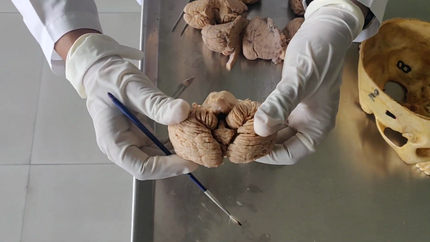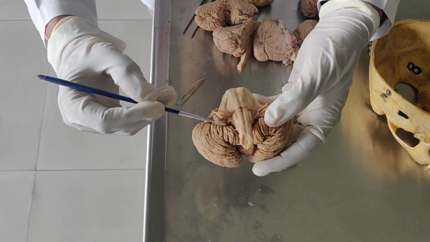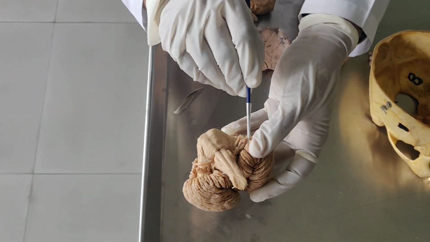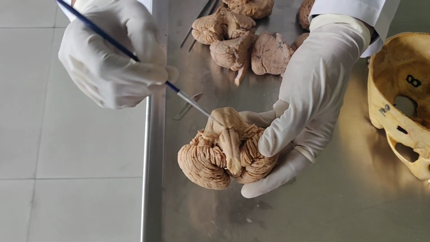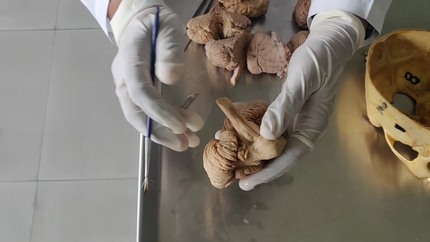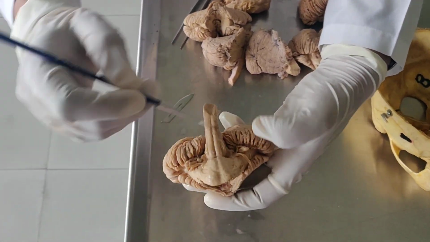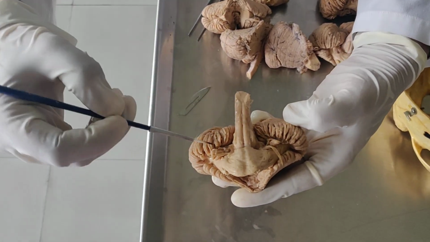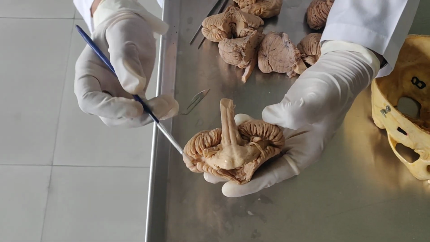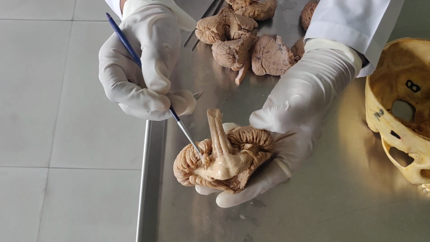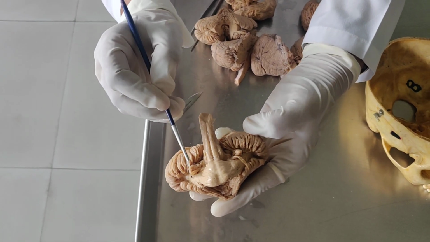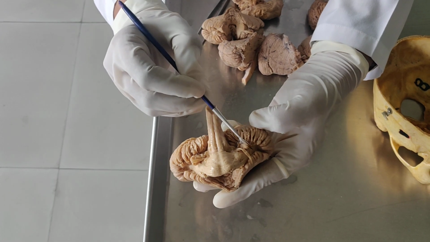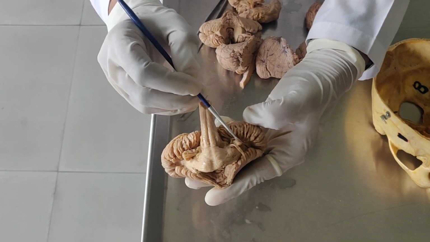Now on the inferior aspect, you will be able to see one more fissure which is called the posterolateral fissure, and embryologically this posterolateral fissure is the first to appear. So this is the posterolateral fissure and these are the flocculonodular lobes.